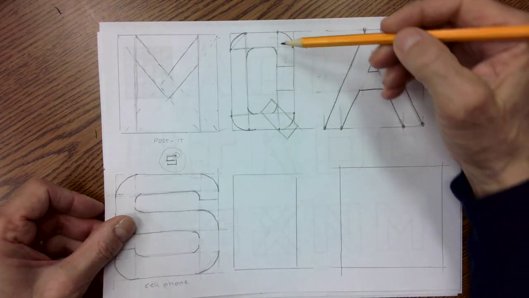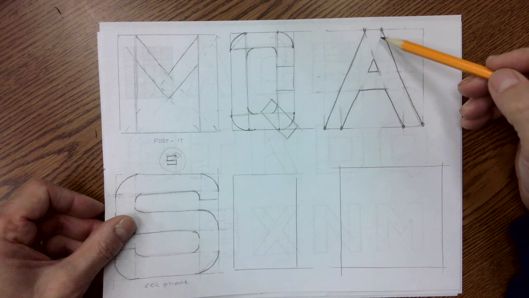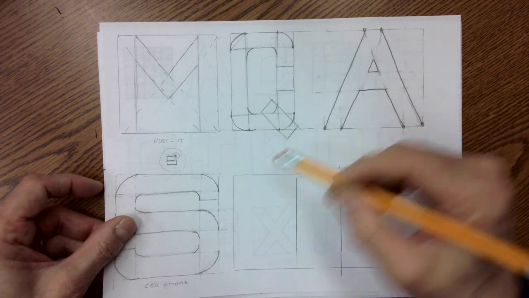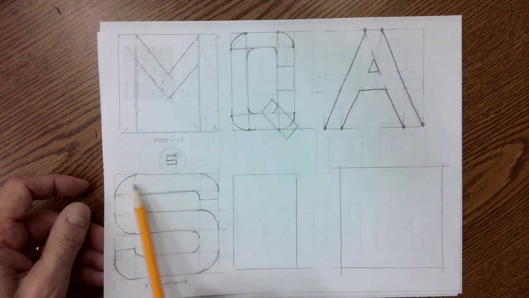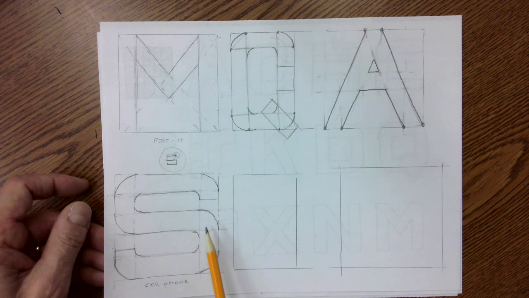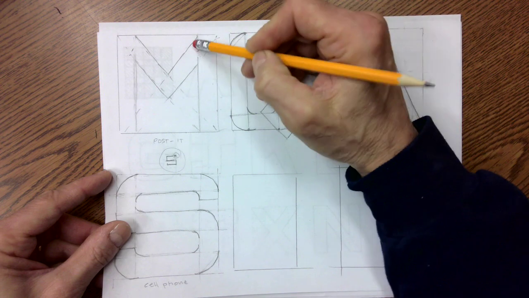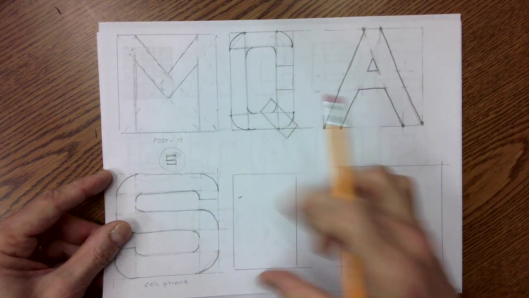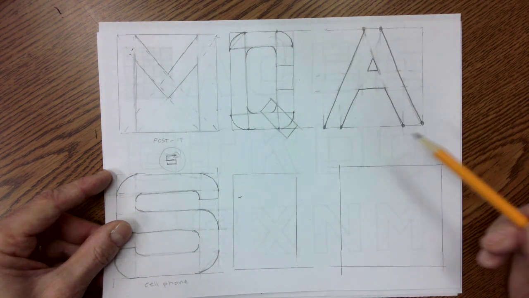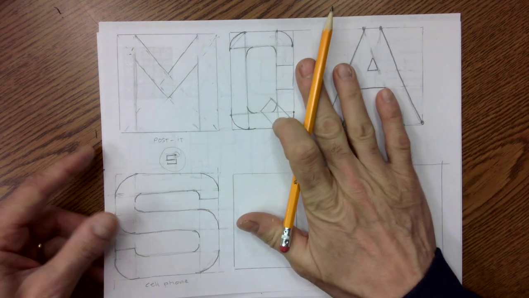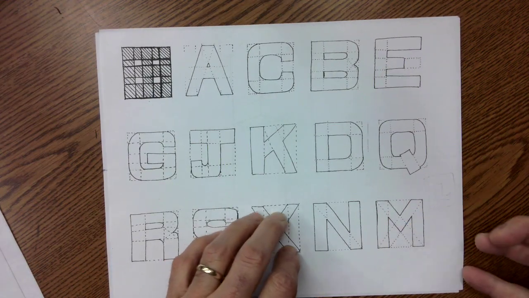And I even want to see all these little crossing lines. Don't worry about erasing everything perfectly. I want to see that you went through the process of making these letters accurate and really nice, almost like they were made by a computer. Okay, so make sure you go through that process. All right, and you have that on your computer.